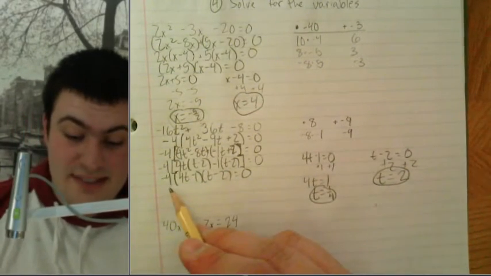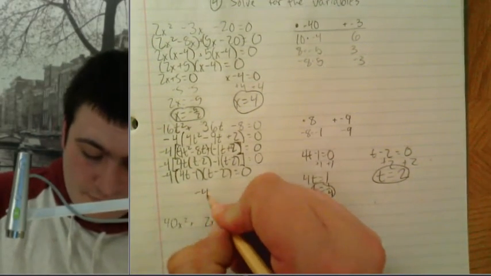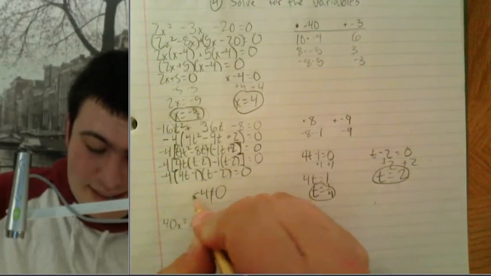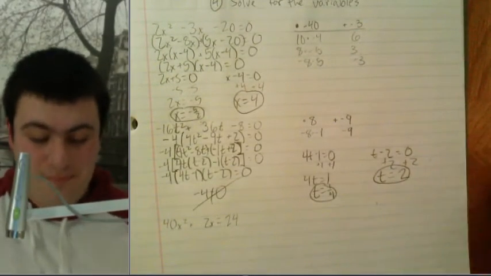Again, if I have this negative 4 out front here, negative 4 equal to 0 doesn't work. So you just don't worry about that when it comes to writing out your other factors.